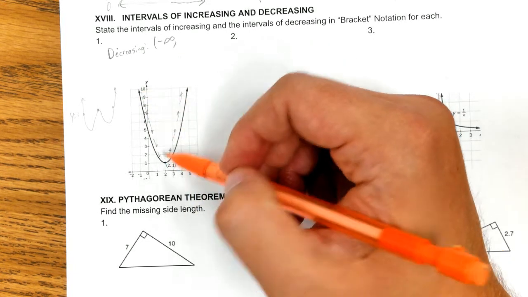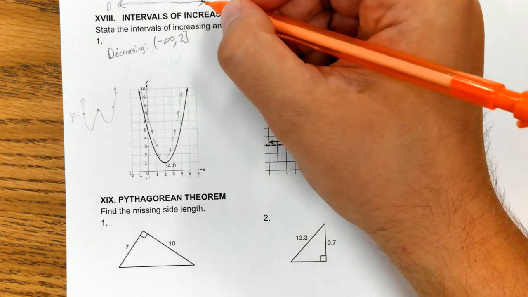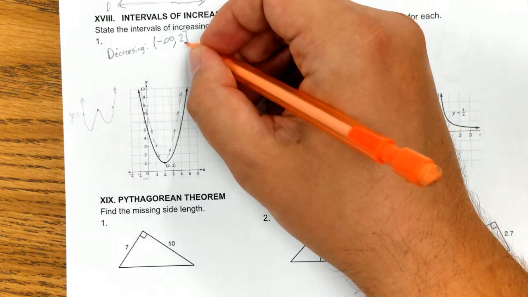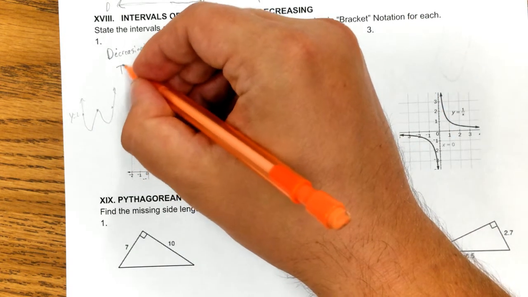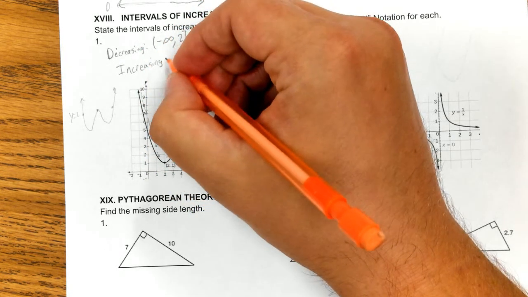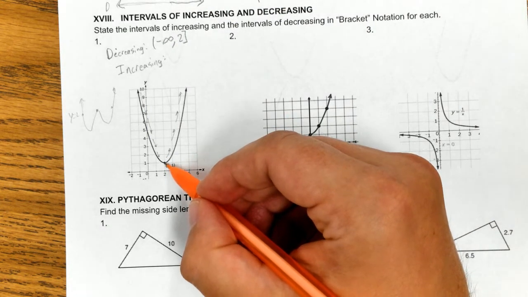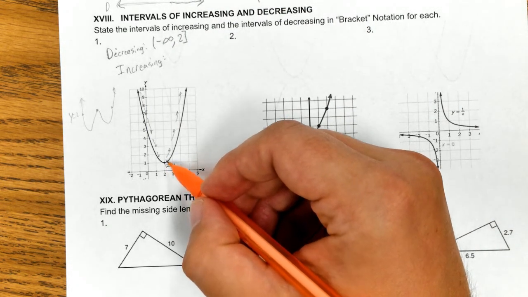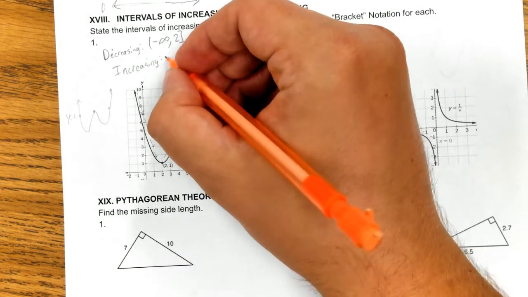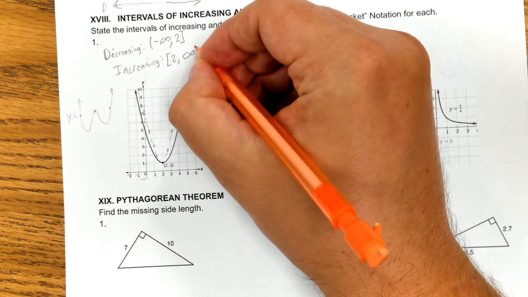So it's from negative infinity, and then it stops when we get to 2, but you are going to use a bracket whenever you have numerical values, because you're going to include that point. So including the 2, and then it's going to be increasing. And now our increasing, it starts at positive 2. It starts at positive 2 and then goes on forever. So our increasing is going to start at 2 and then go to infinity.